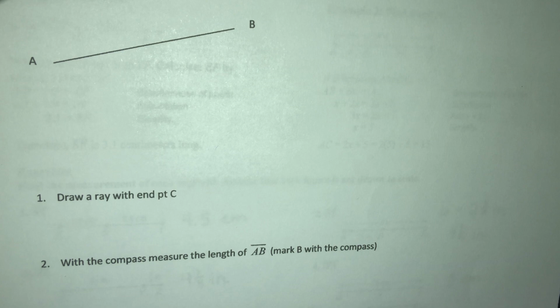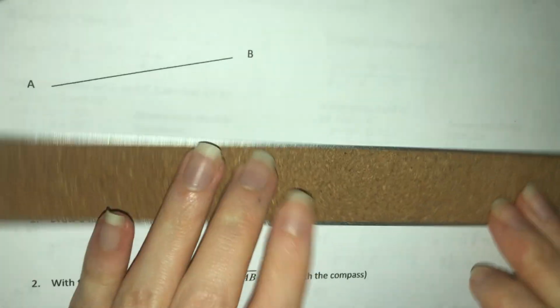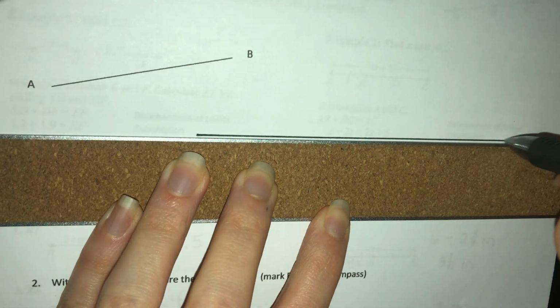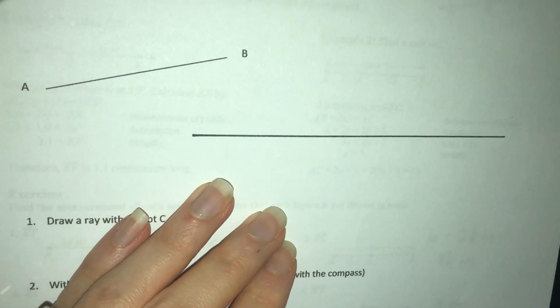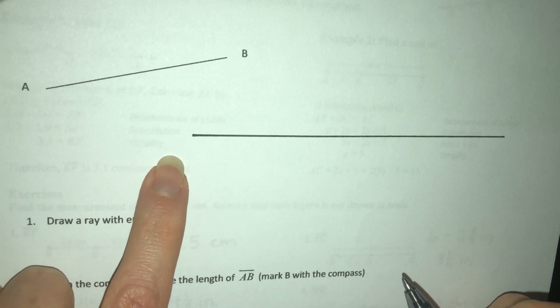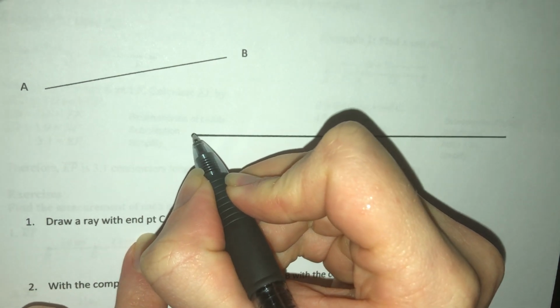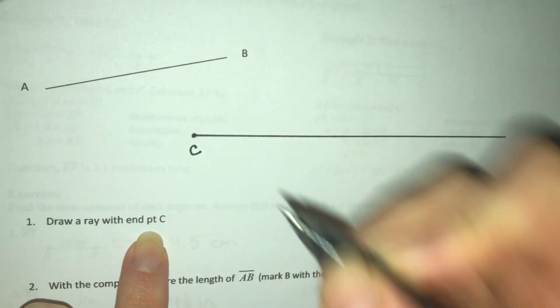So number one, draw a ray with an endpoint C. So in the blank space here, I'm going to take my straight edge, and I'm not even going to have the number side up because I just need to make sure I draw it longer than that. And it can be a lot longer than that, line segment AB, but it definitely needs to be longer. Better to be too long than too short. And then it says the endpoint is C. So I'm going to put a point right here on the end and call it point C.